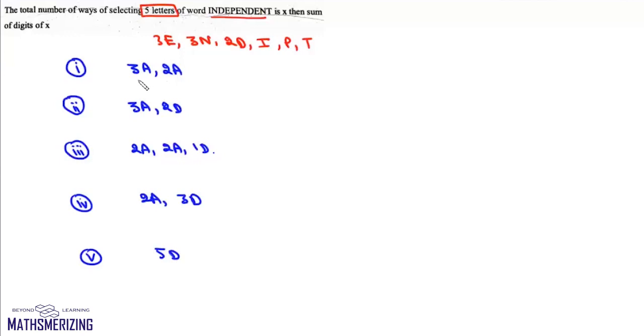Now we have to find the number of ways in which we can select these 3 alike. We can select these 3 alike from either 3 e's or 3 n's, so it is simply 2c1. Now we need to select 2 alike. Out of these 3 e's and 3 n's, one of them is not possible for selection. So from the remaining 2, I have to select any one, and it can again be done in 2c1 ways. So this is simply 4 ways.